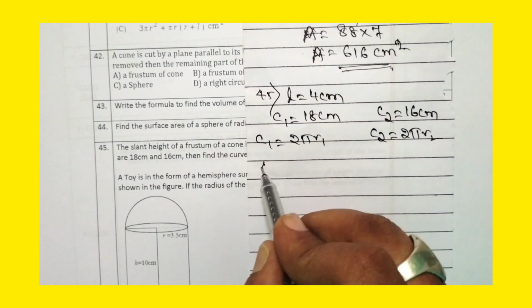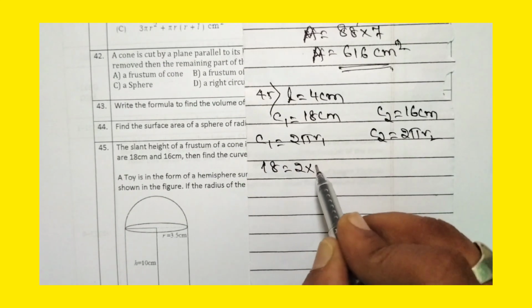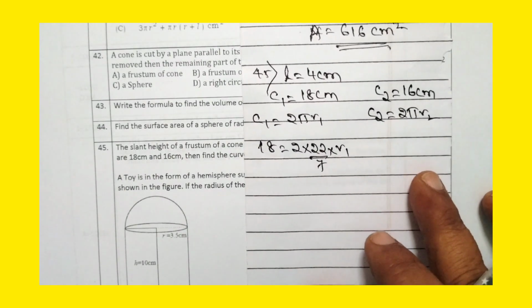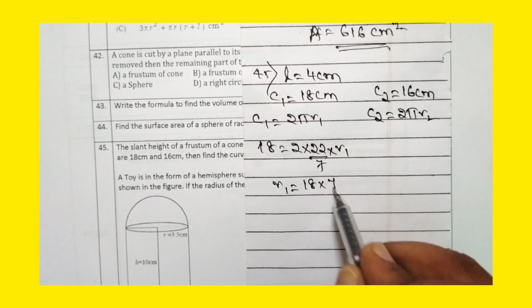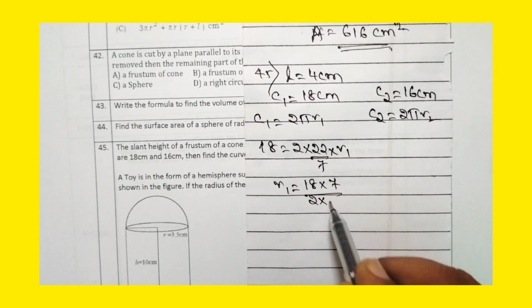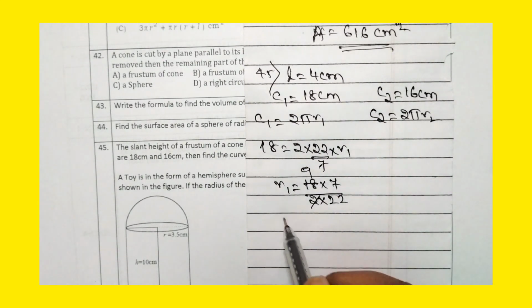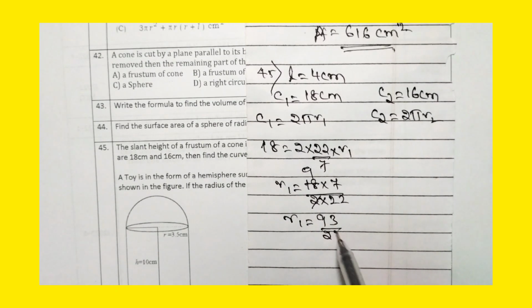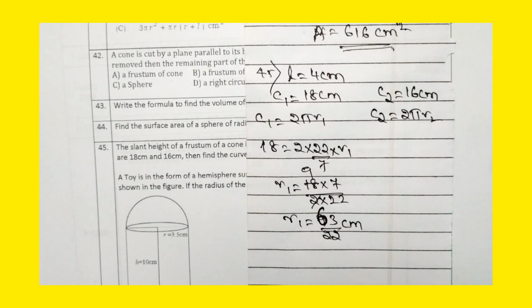So 18 is equal to 2 into 22 by 7 into r1. So r1 is equal to 18 into 7 divided by 2 into 22. 2 ones are 2, 2 nines are 18. So r1 is equal to 7 nines are 63 divided by 22 centimeter. This is the radius r1.